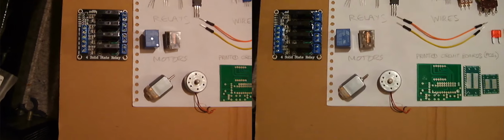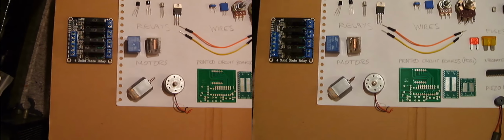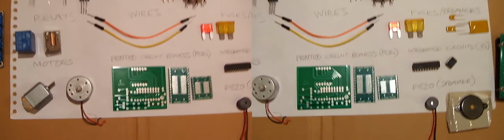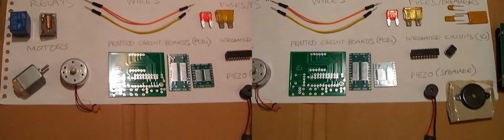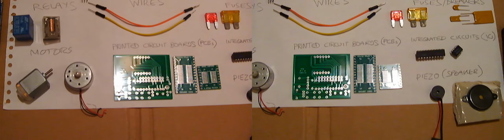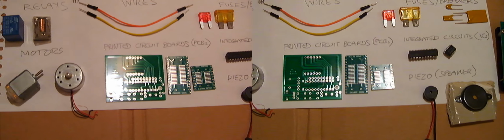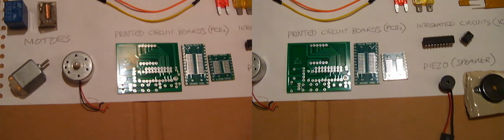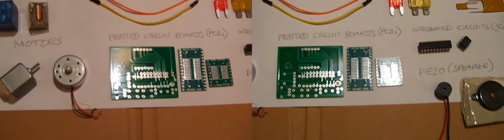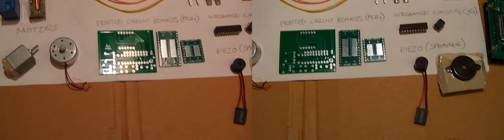And then here we have motors. Well, you probably know motors just spin when you apply electricity to them. And then a very, very useful part of electronics is printed circuit boards, or PCBs. Printed circuit boards are basically a way to not use wires, and you can make your circuits a lot smaller using those boards.